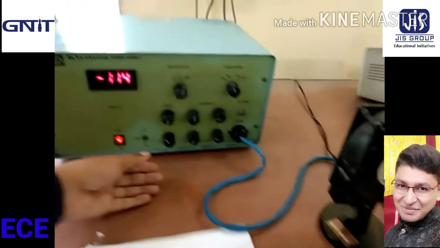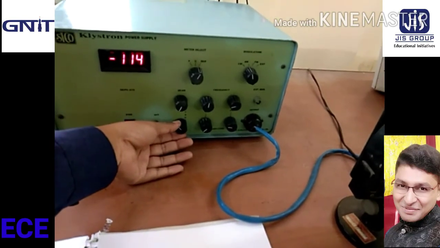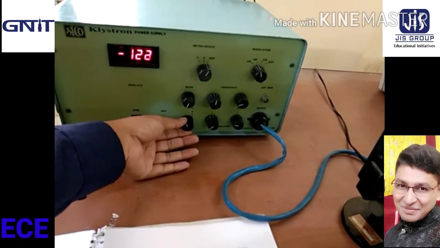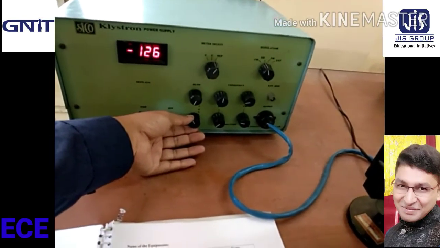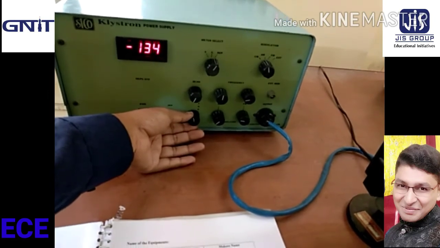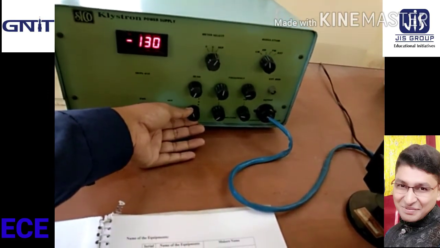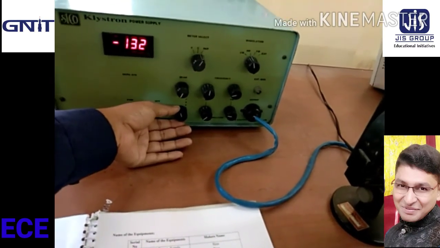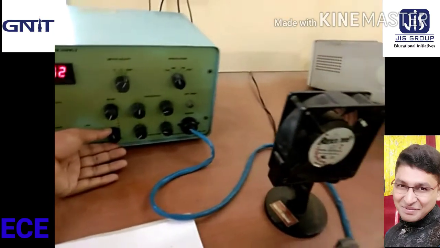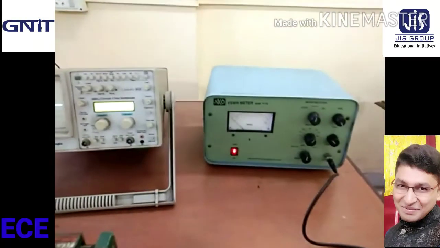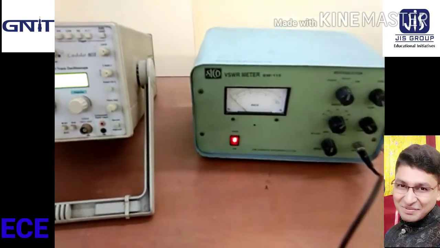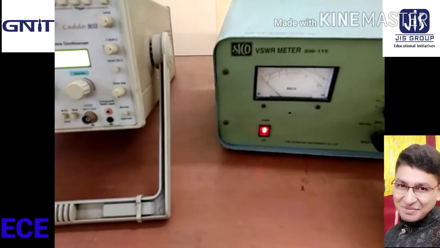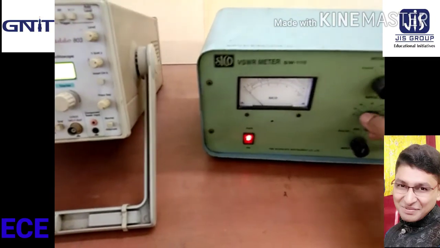Now set it to 132. Then observe the value of the VSWR meter. The meter reading is crossed.